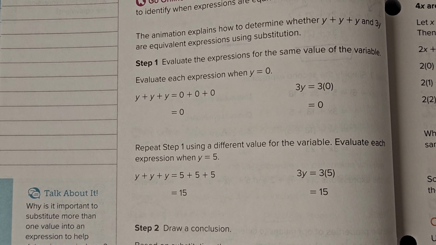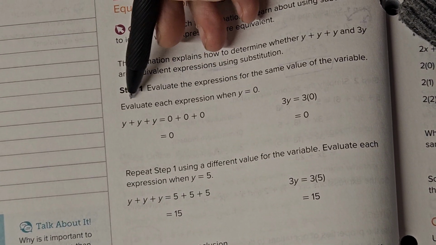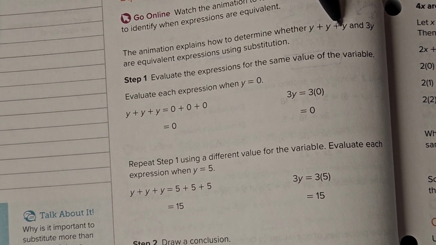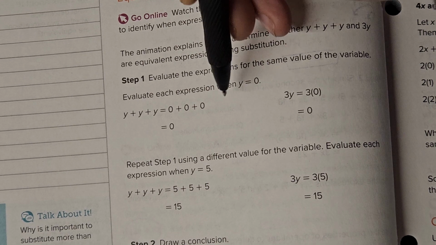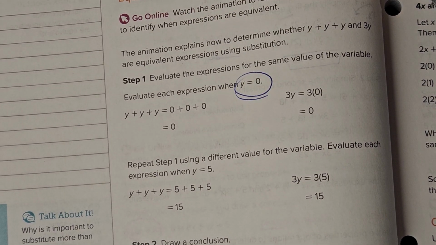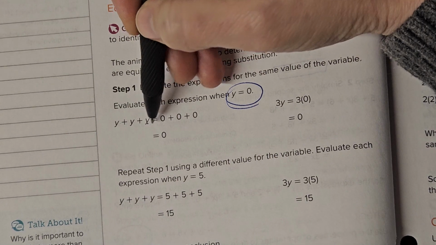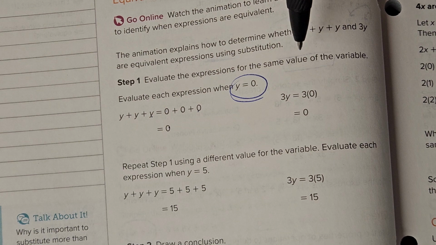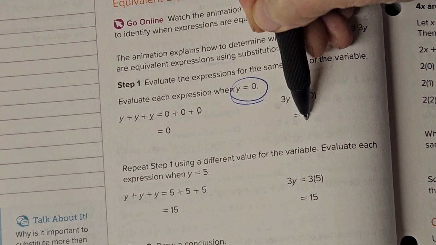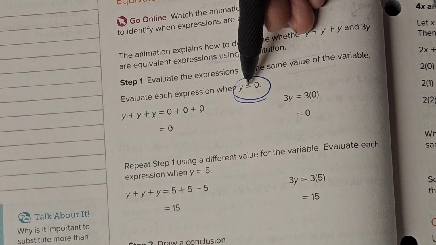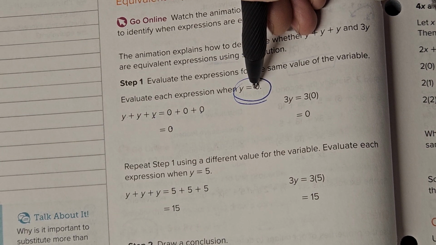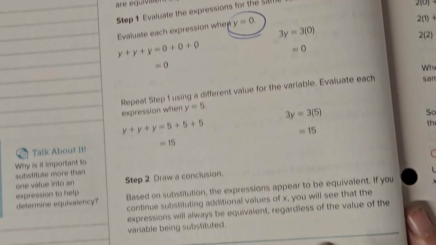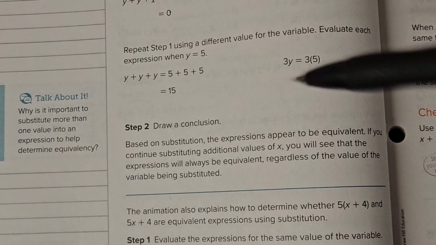This one might not be so hard, okay? So if we're going to evaluate the expression y plus y plus y and 3y, when y equals 0, we substitute the value of the variable. If y plus y plus y and each of them are 0, 0 plus 0 plus 0 is 0. Okay? 3 times 0 is 0. So if y is equal to 0, then everything here would be 0, okay? I mean, that makes sense. I feel like it does.